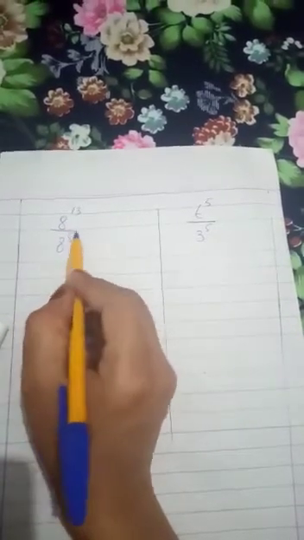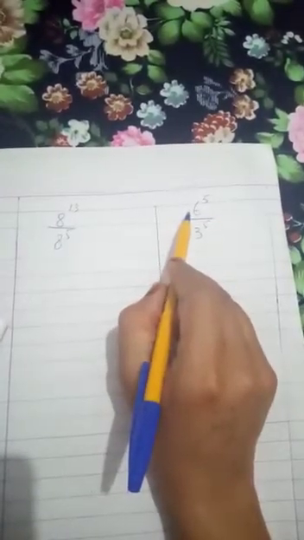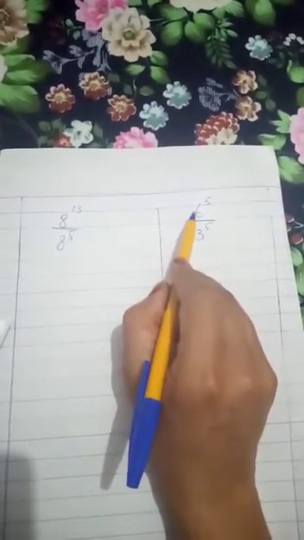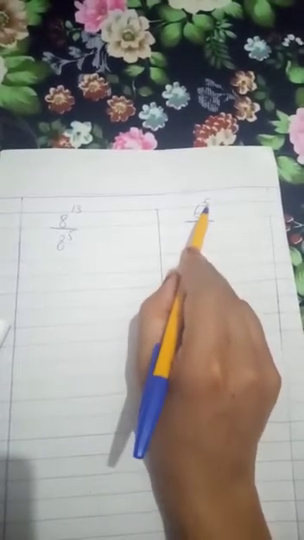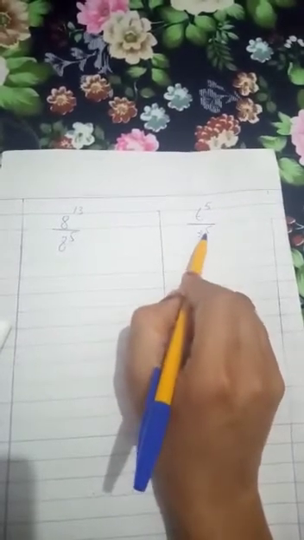Now let's see the difference between the two laws, how we will do it. Here bases are the same and powers are changed, and the question is given in quotient form, in division form. Here bases are changed and powers, or exponents, are the same. How will we do it? Let's see, using the quotient law. Which one? This one.